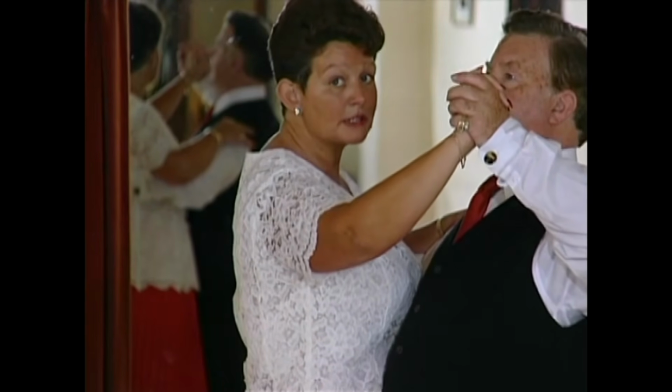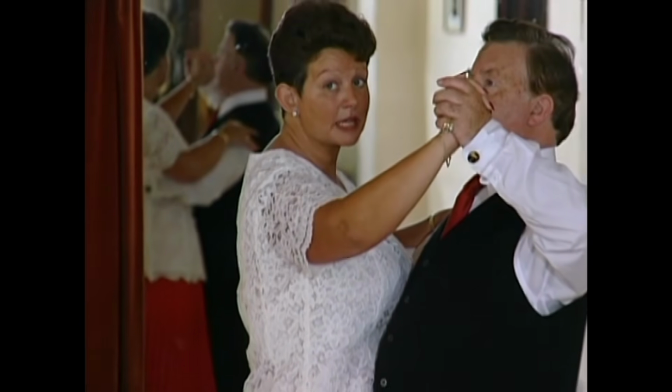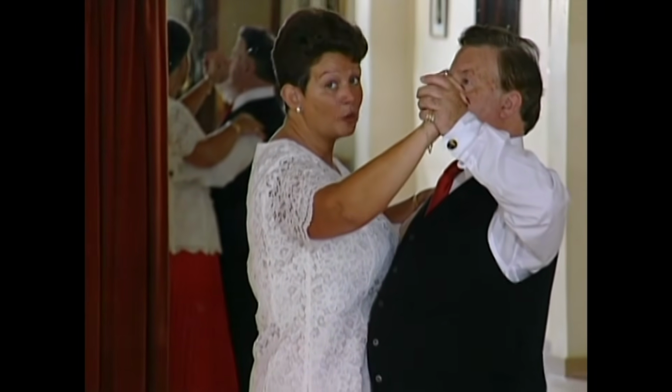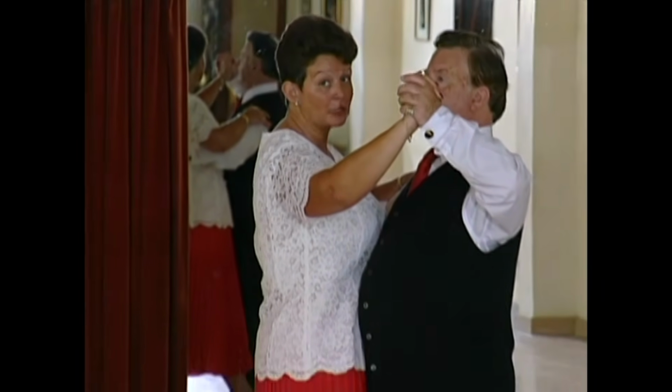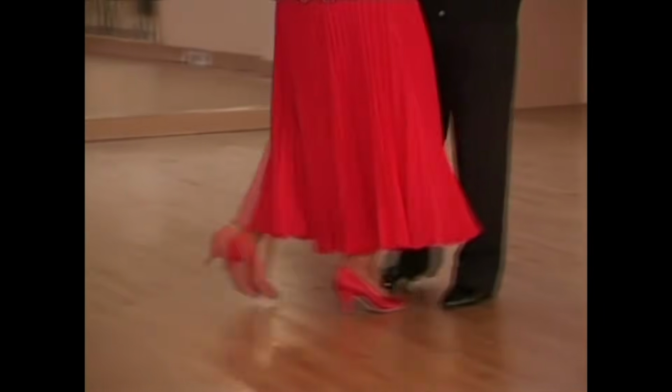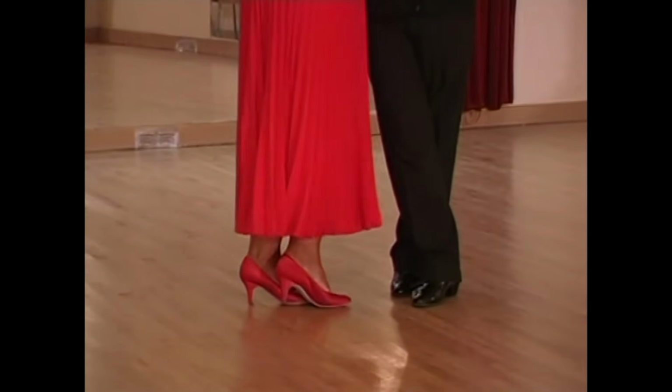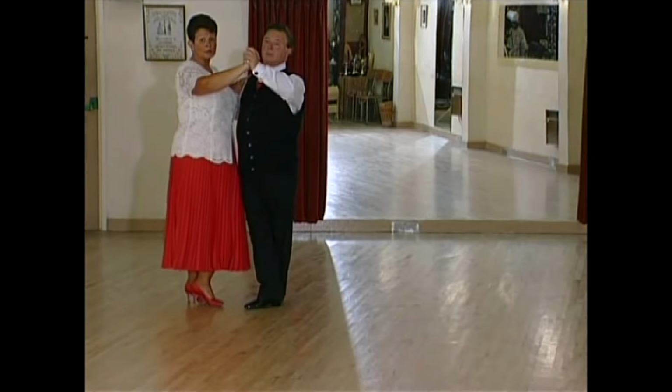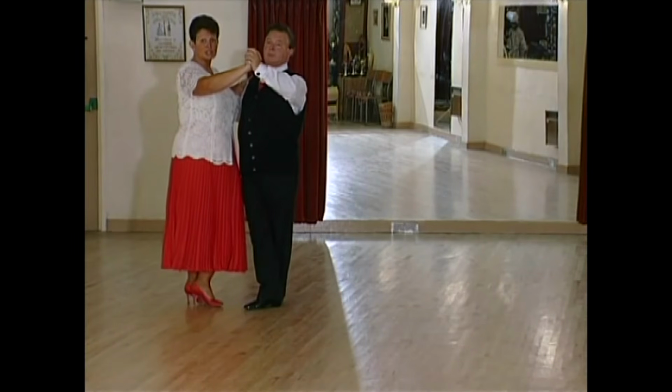Now remembering the whisk is step to the side and cross behind. That's forward for the gentleman and back for the ladies. You've got step, side, cross. Now the zigzag, I always teach this as he turns, she turns.